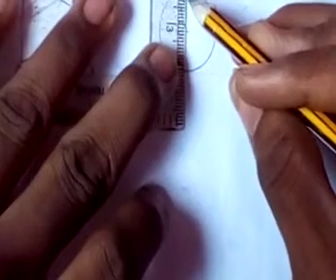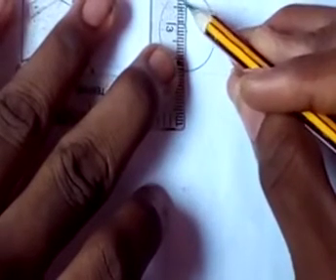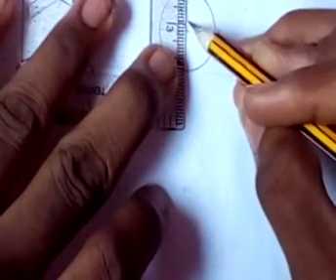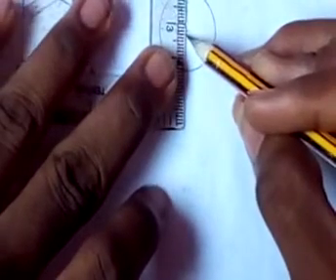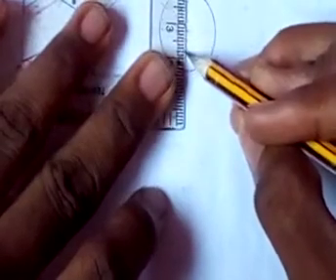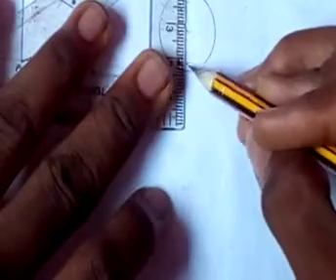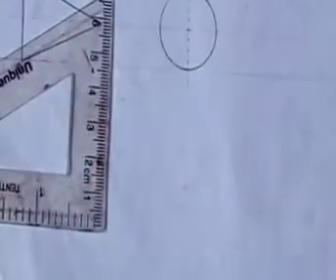That's first part, second part, third part, fourth part, and I do the same thing on the other side. So I divided it into an even number of parts.